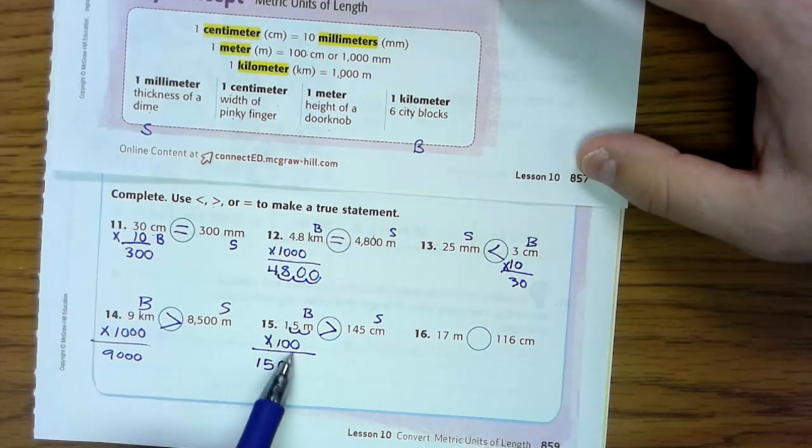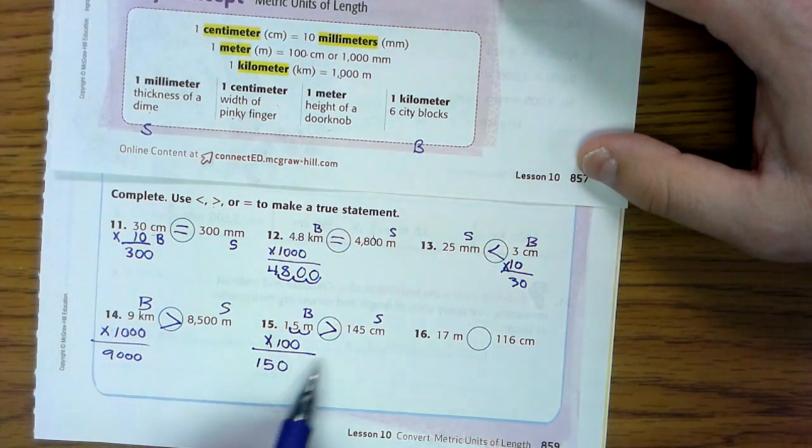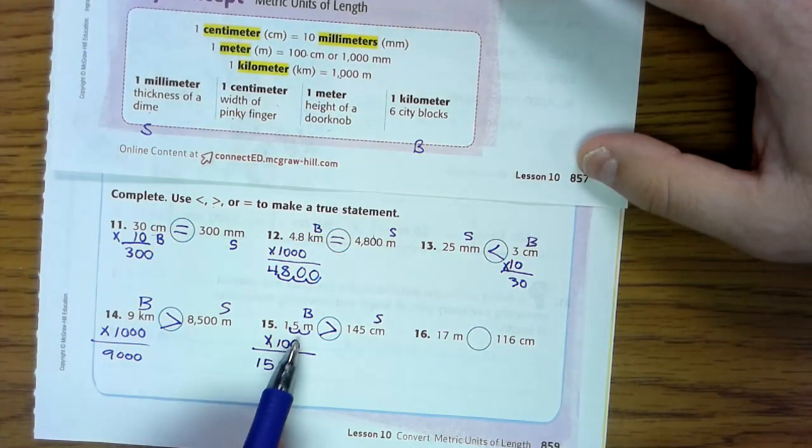Again, if you just want to use your calculator in doing these, I'm perfectly okay with that. It would be good for you to remember and know how to do that. It's something good to have.